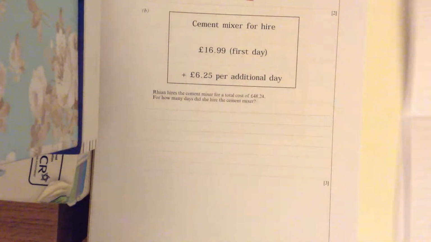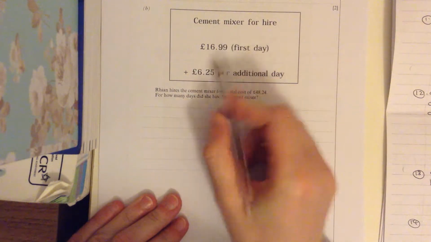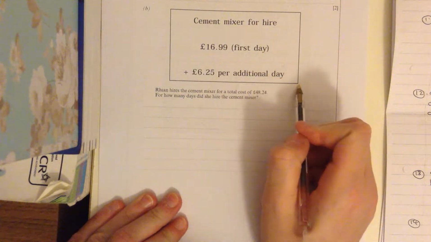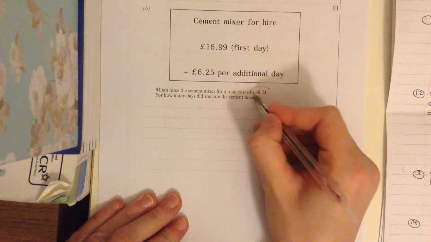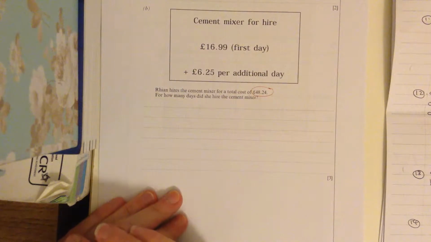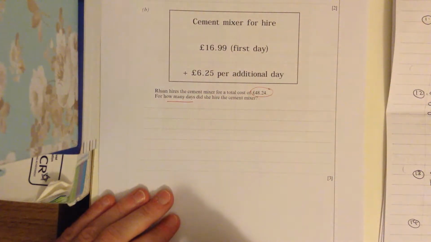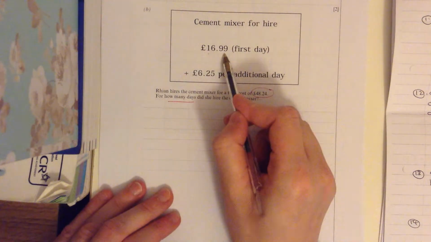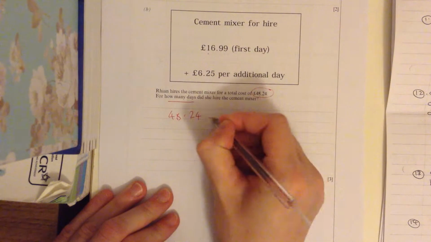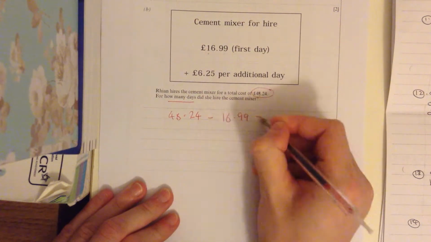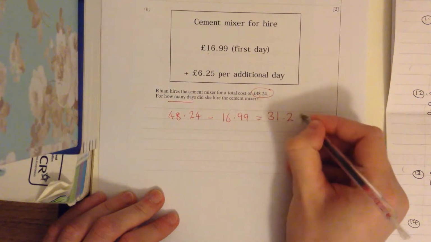Question B. Cement mixer for hire. Now then, it says that it's £16.99 for the first day and £6.25 for each day after that. Rian hires a cement mixer for £48.24. How many days does she hire the cement mixer? So you know that one day is £16.99. So the first thing you want to do is £48.24 take away £16.99, which is going to give you £31.25.